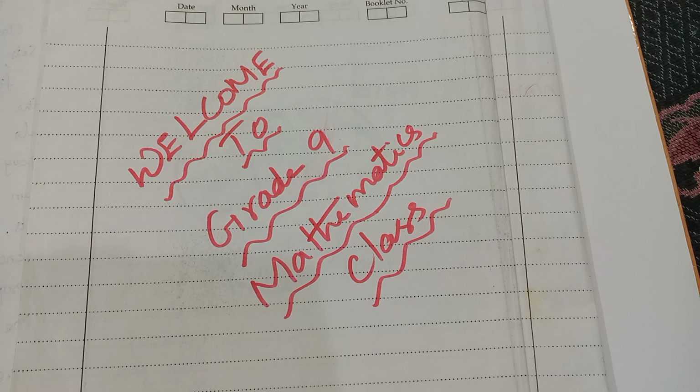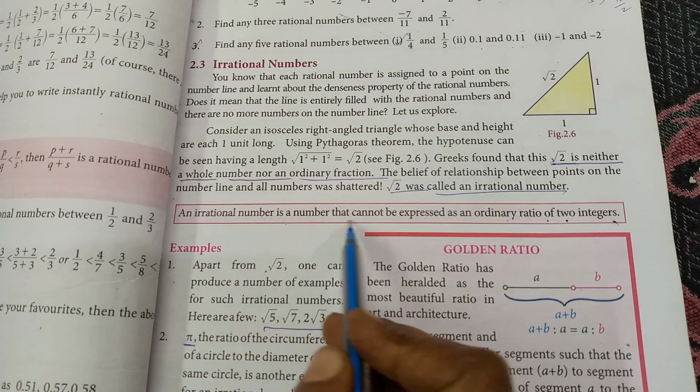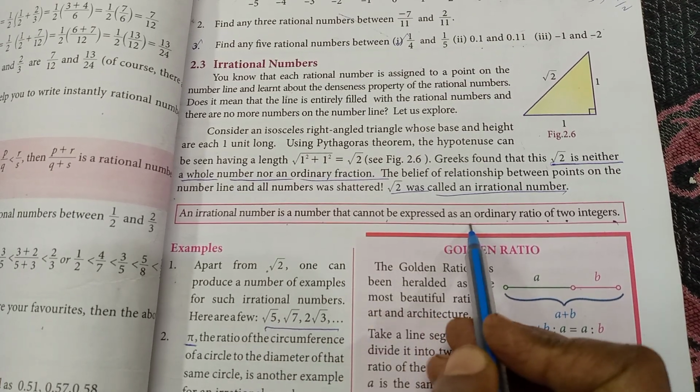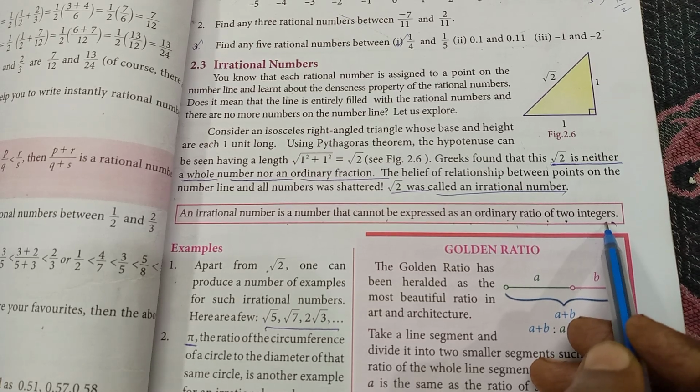Today we are going to learn about irrational numbers. Irrational numbers are the opposite of rational numbers. The numbers which cannot be expressed in the form of p by q are known as irrational numbers. An irrational number is a number that cannot be expressed as an ordinary ratio of two integers. This definition you should learn.